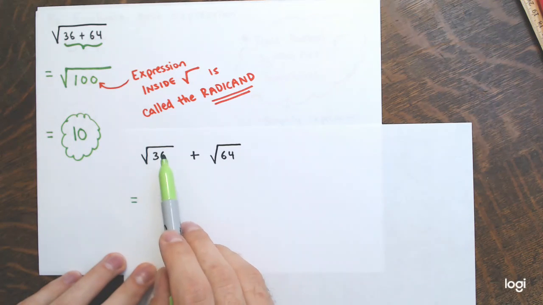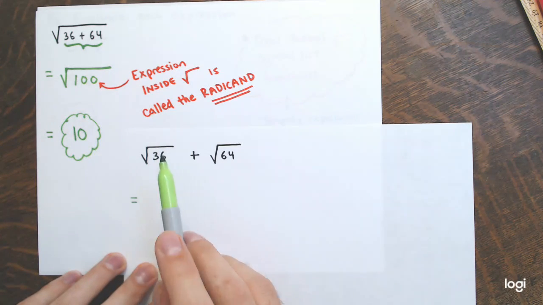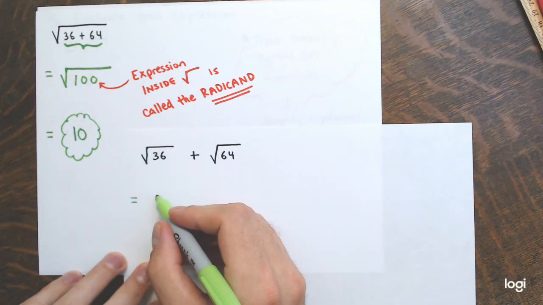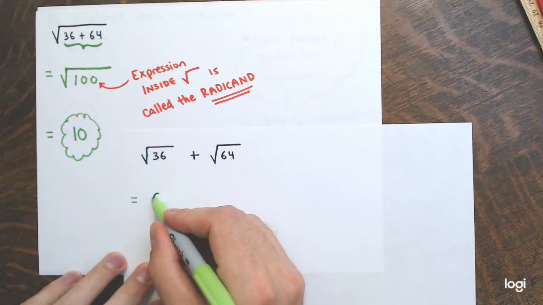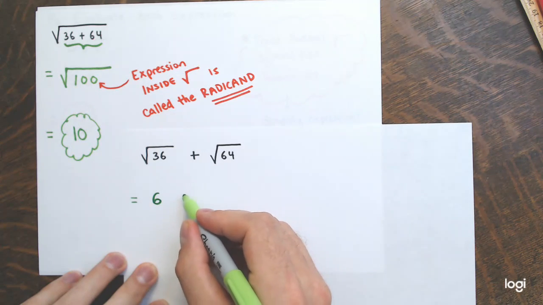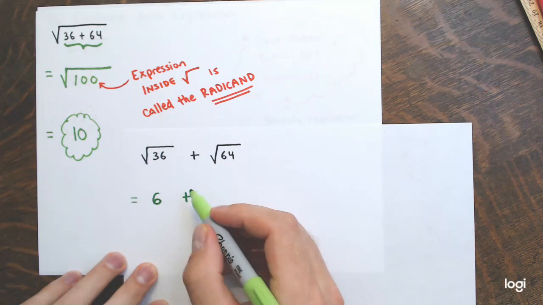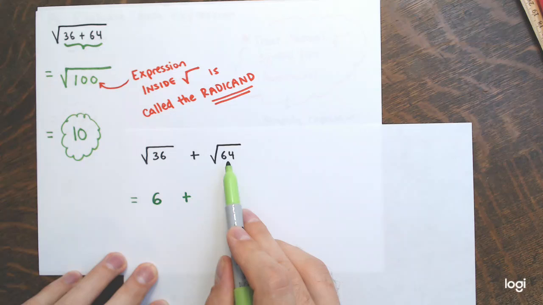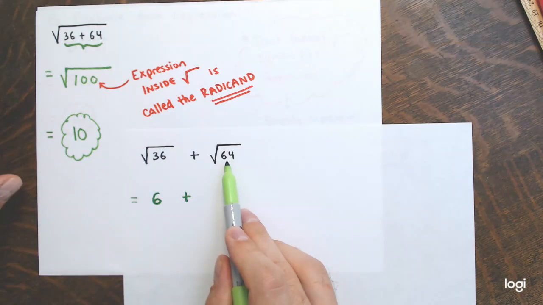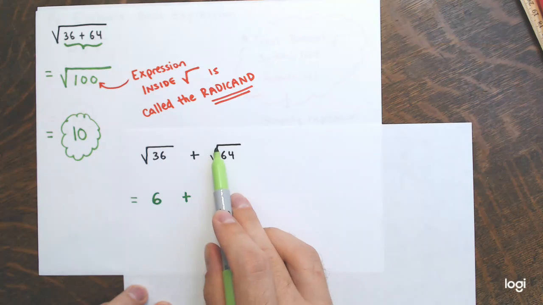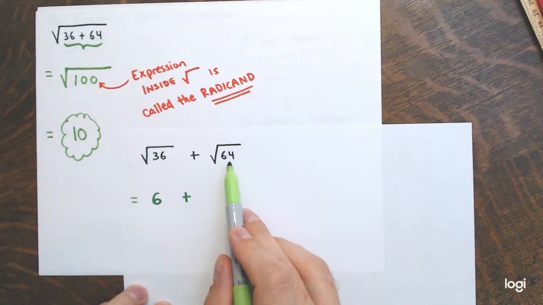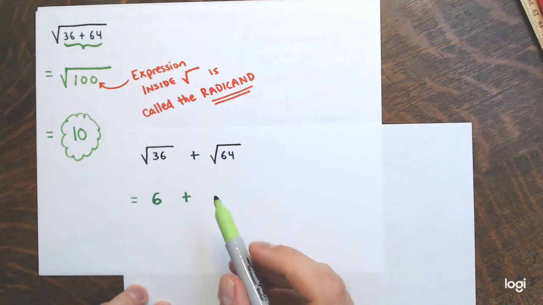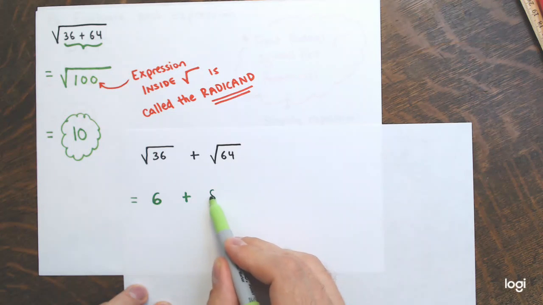36 is already as simple as that gets inside this symbol. So now I just take the square root. What is the square root of 36? Well, the non-negative square root of 36 would be positive 6. And then I have plus, right, the plus sign, and then here we're taking the non-negative square root of 64, and that's already as simple as that gets, right? You can't simplify 64 any further. And what is the non-negative square root of 64? That would be positive 8, right? Because 8 squared is 64.